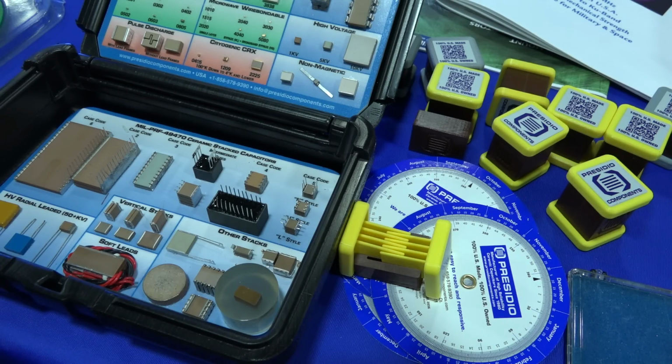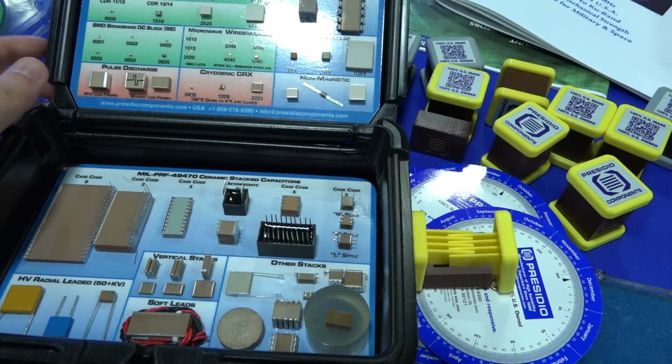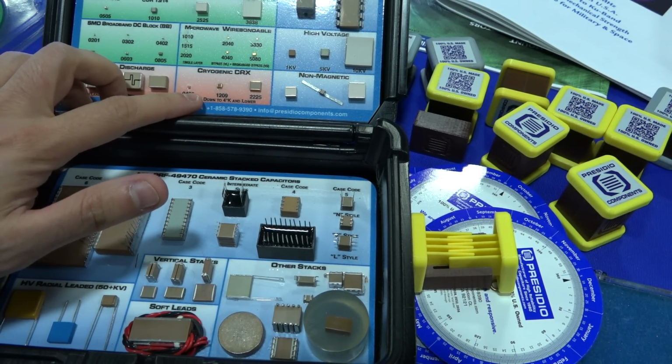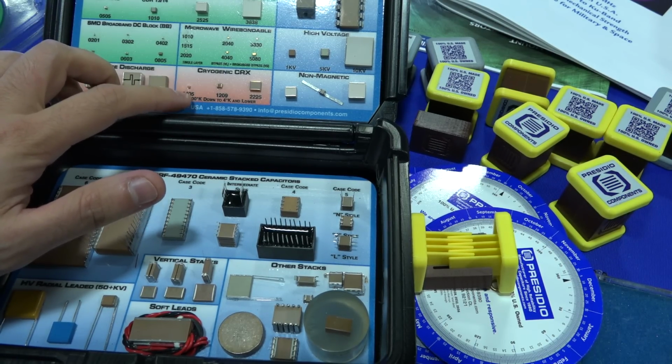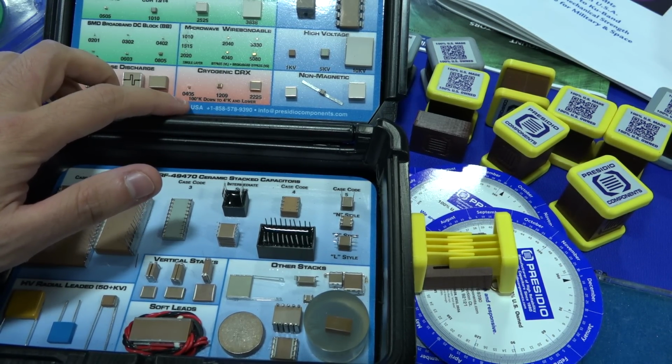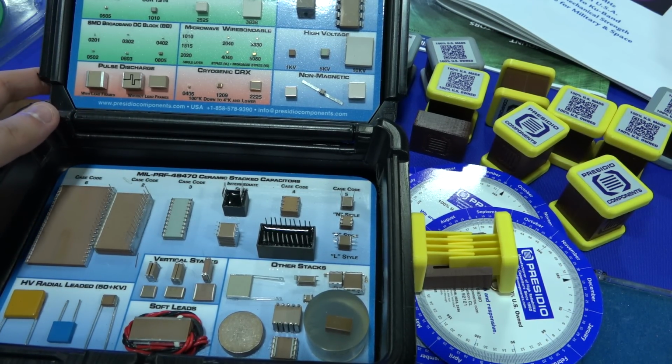So here I'm at Presidio. Of course, I've used a lot of their components over the years, but I just learned something new that I wanted to share with you. They're making capacitors for cryogenic applications, as these devices are now more and more in demand for devices that are cooled all the way down to 4 Kelvin and still have to maintain capacitance.